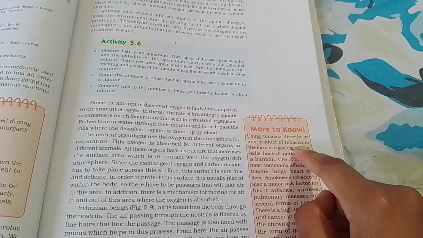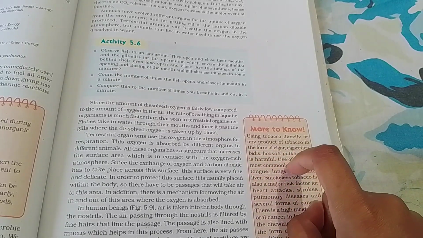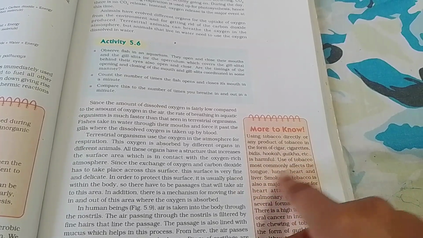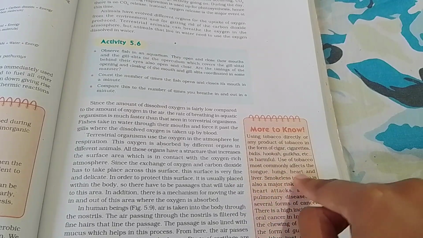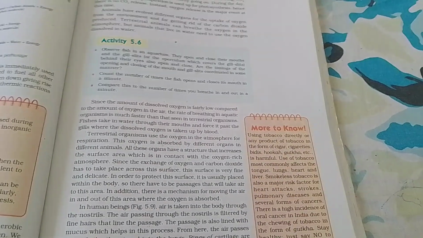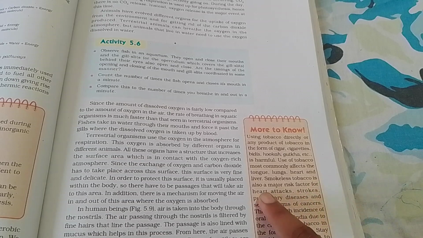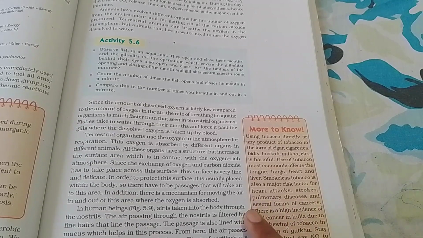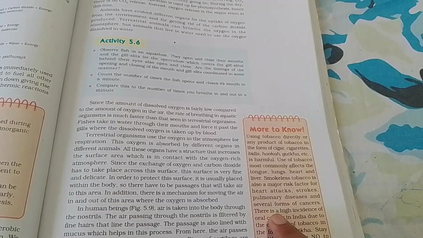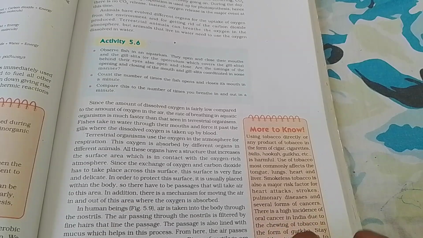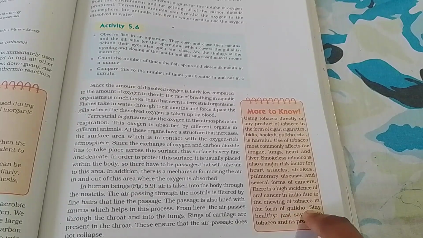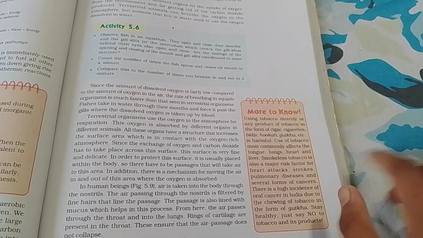More to know. Using tobacco directly or any product of tobacco in the form of cigars, cigarettes, beedis, hookah, etc. is harmful. Use of tobacco most commonly affects the tongue, lungs, heart, and liver. Smokeless tobacco is also a major risk factor for heart attacks, strokes, pulmonary disease, and similar forms of cancer. There is a high incidence of oral cancer in India due to the chewing of tobacco in the form of gutka. Stay healthy, just say no to tobacco and its products.